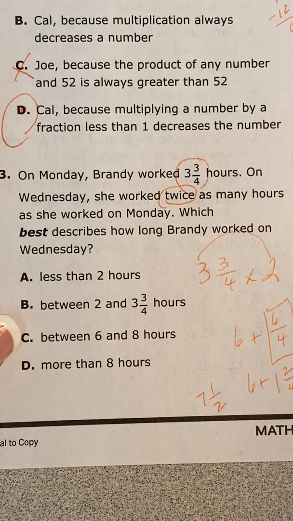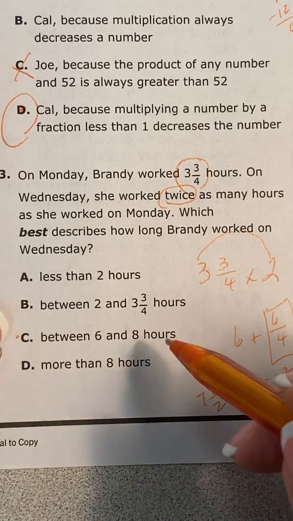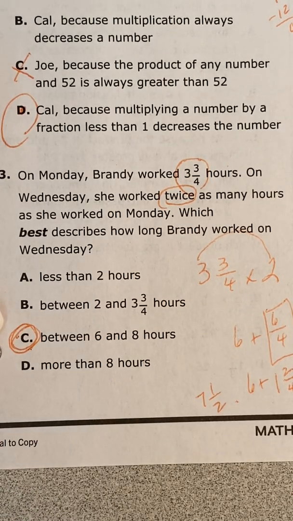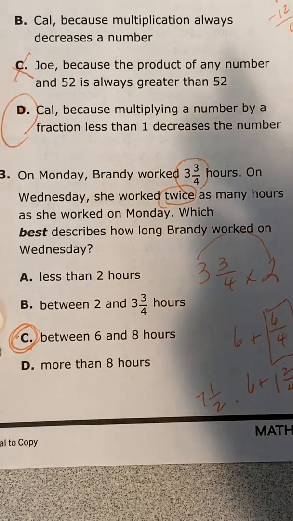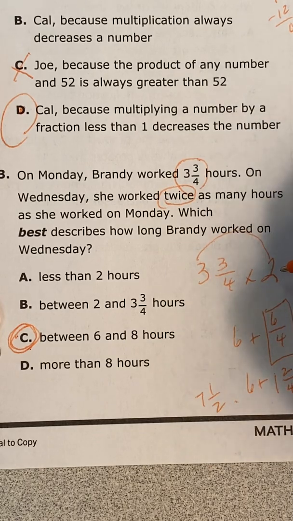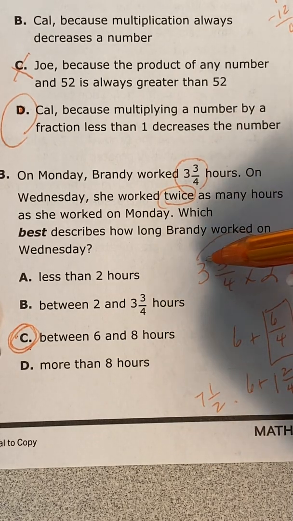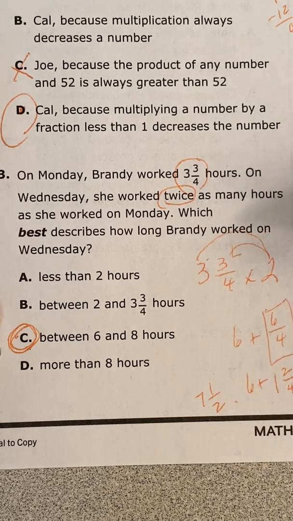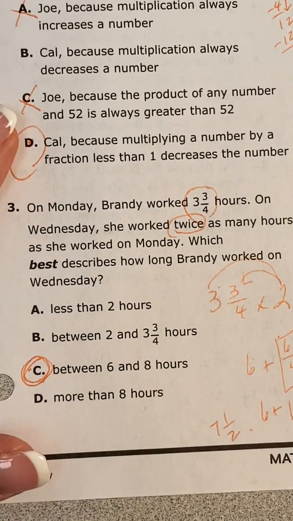Now, where does that fall? In between 6 and 8 hours. So again, to review for that one mentally, you could have just said 2 times 3 is 6. Then you could have done the 2 times 3/4 is what? 6/4. Now, don't forget, we've already learned this too.